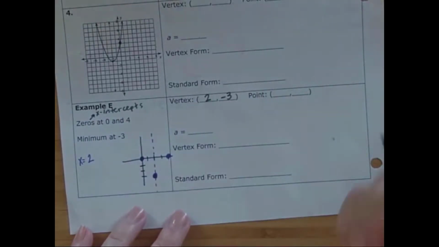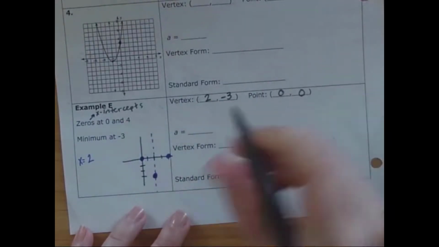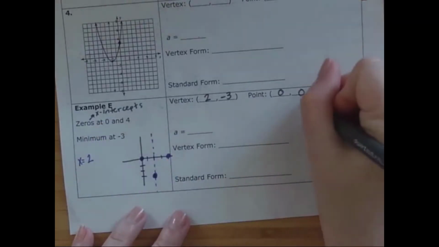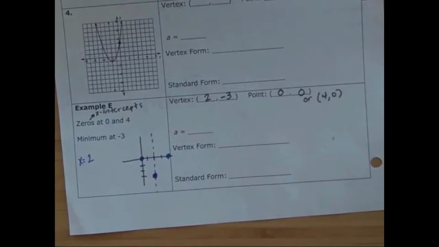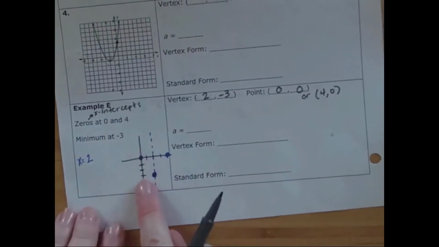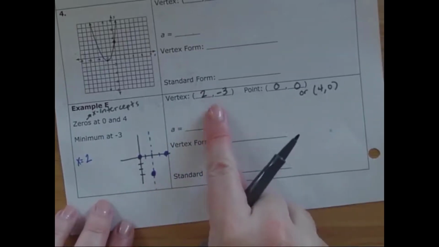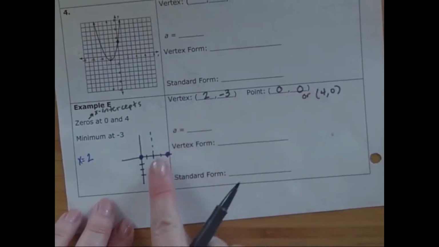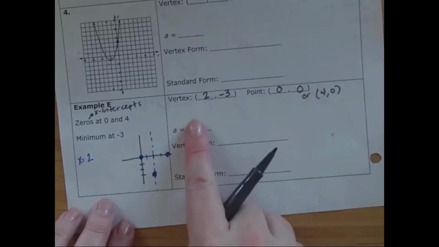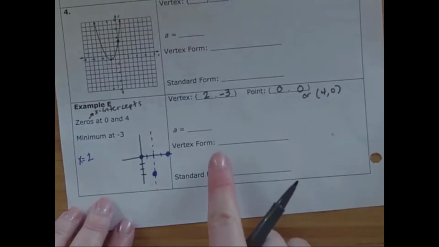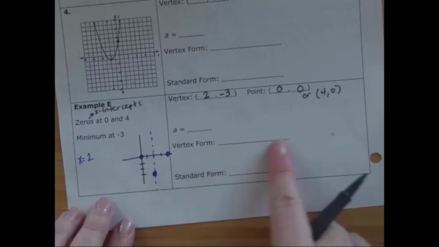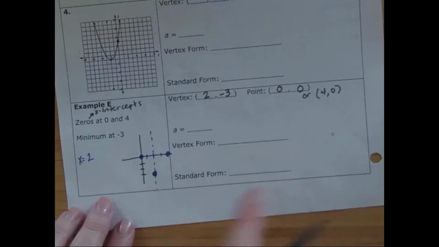And that my other point could be 0, 0, one of my zeros, or you could choose to use 4, 0. But using that, now that we've sketched this, we've gotten our vertex and another point. See if you can find your value of a. I'm going to give you a hint. It's a fraction, so leave it as a fraction. And then come up with your vertex form and your standard form.